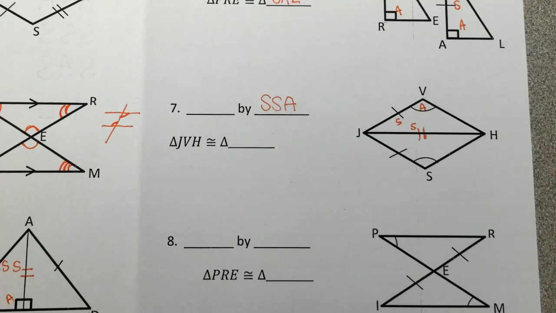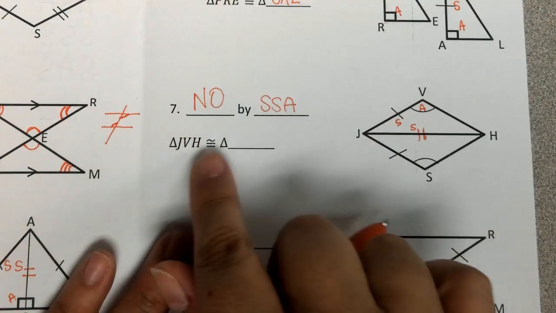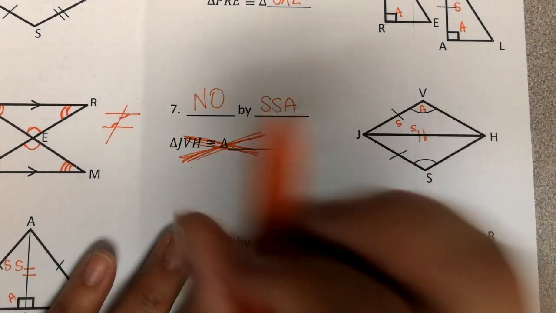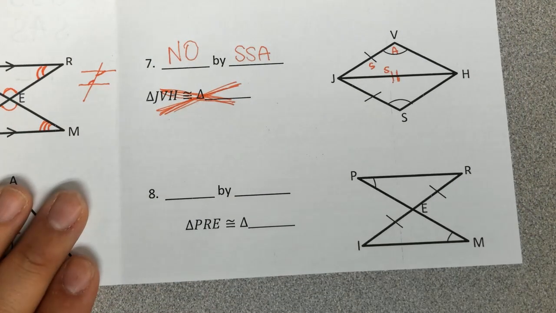What do I think about it? No. Are we sure? Why? It's a bad word. Is there a 90-degree angle? So this is a no. So what do I do right here? Everybody make sure you didn't write anything there. If you put no, it needs to cross out. Questions?